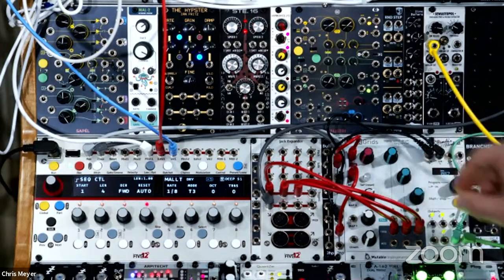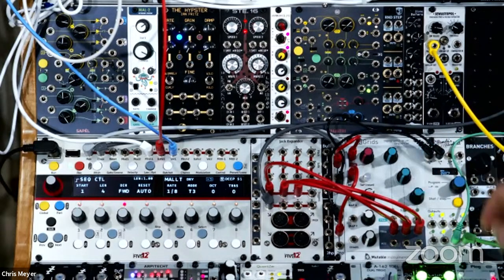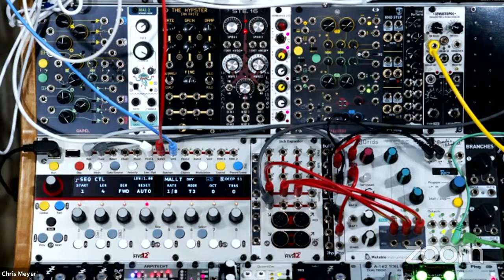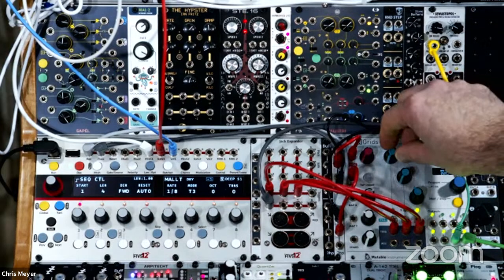And go a little fast on grids, or something sparse. And then bring in the other parts.